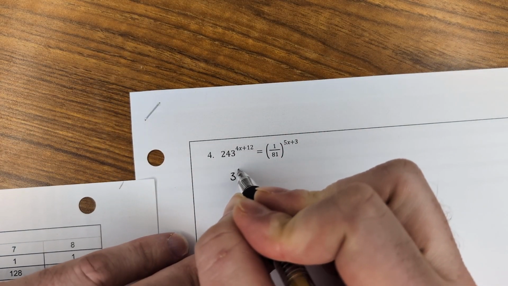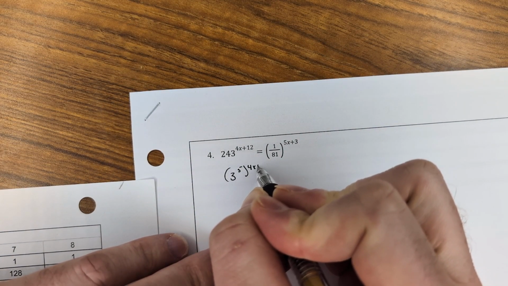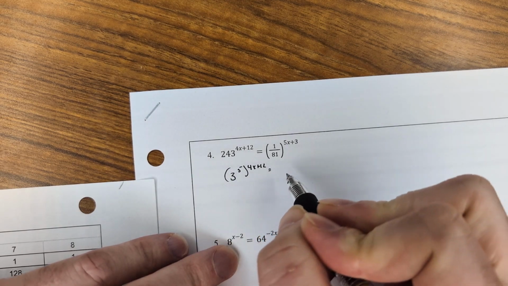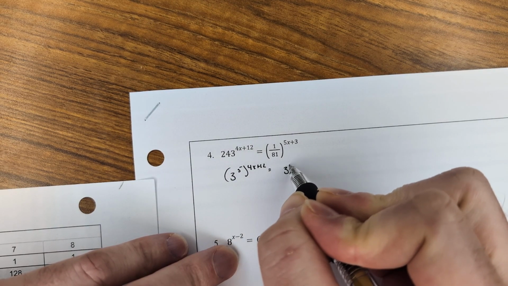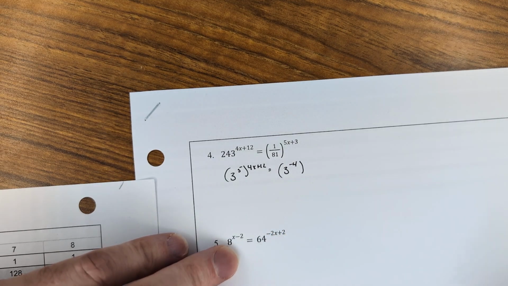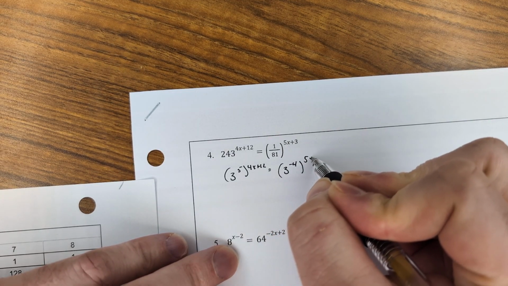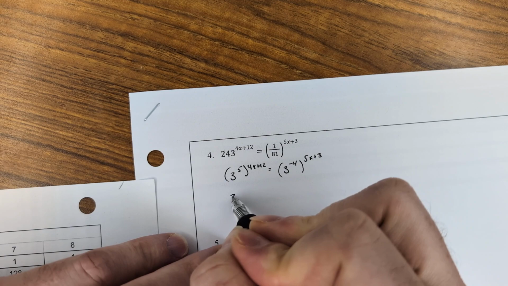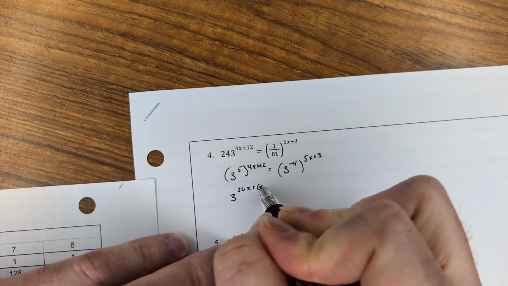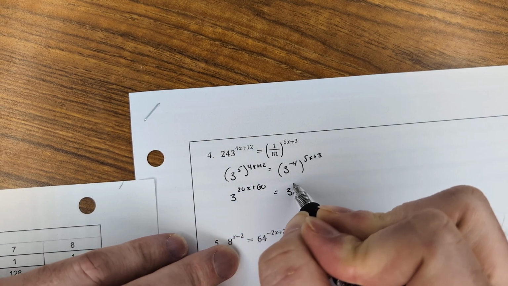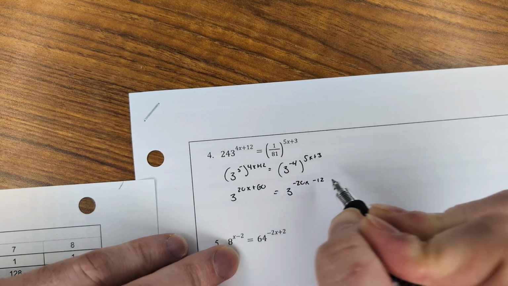So this becomes 3 to the 5th to the 4x plus 12. And now this 1 over 81 becomes 3 to the negative 4th. Negative exponents are how we denote things that were fractions. Distribute our power, so 20x plus 60 equals 3 to the negative 20x minus 12.